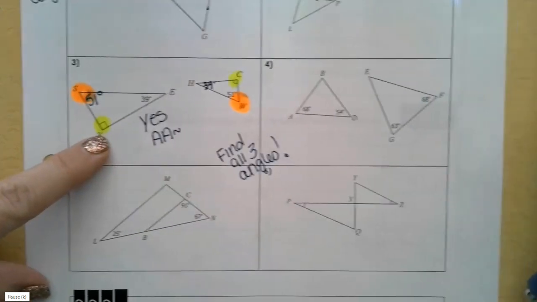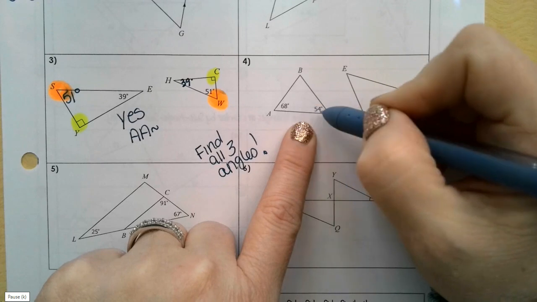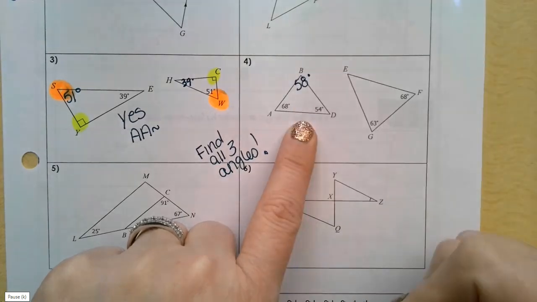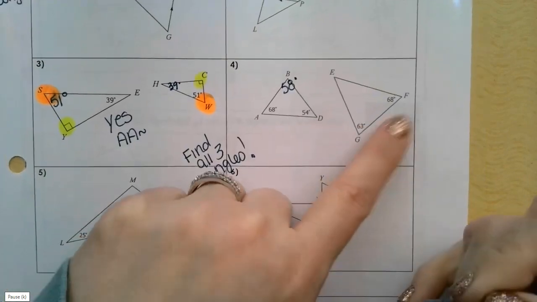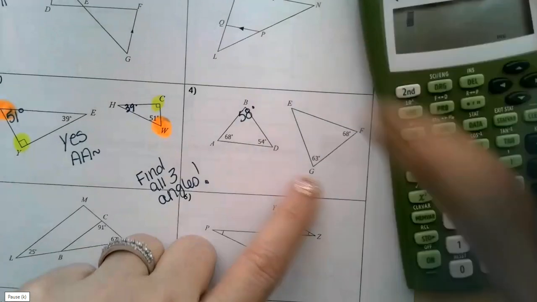Okay, look at number 4. All right, let's find this missing angle. If I subtract these 2 from 180, which I do not have to show you, this angle would be 58. If I subtract these 2 angles from 180, I don't have that written down. Let me do that.